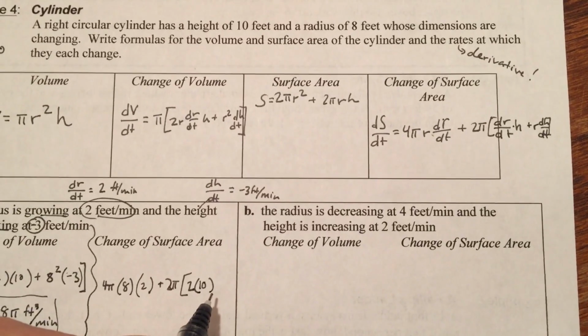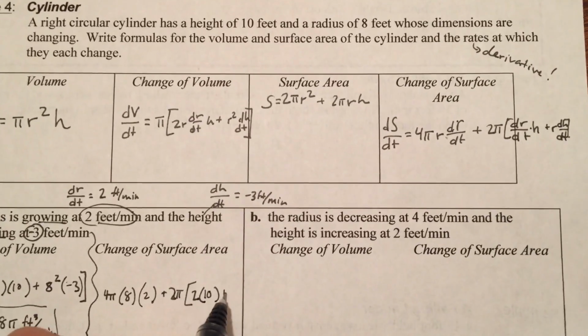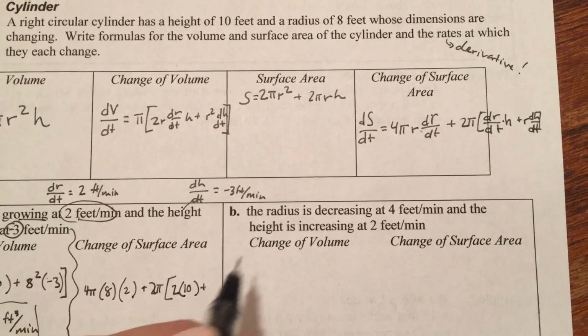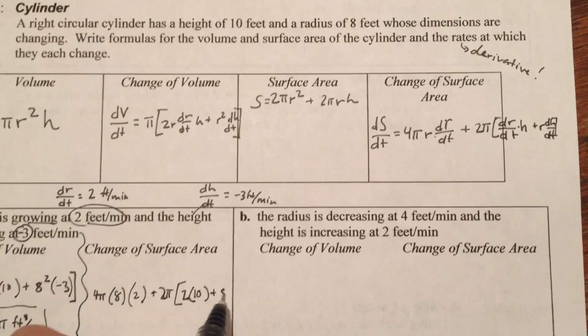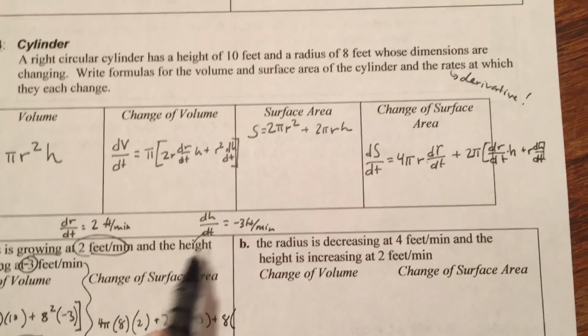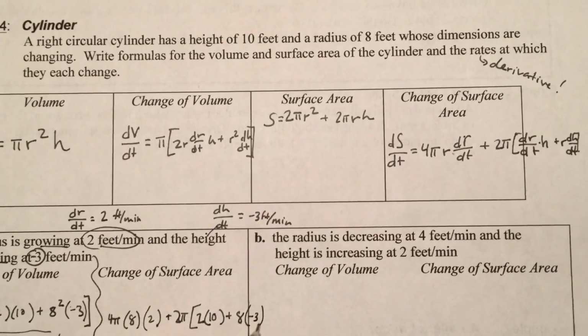Okay. Plus our r, which is 8, times dh dt, which we have as negative 3, okay?